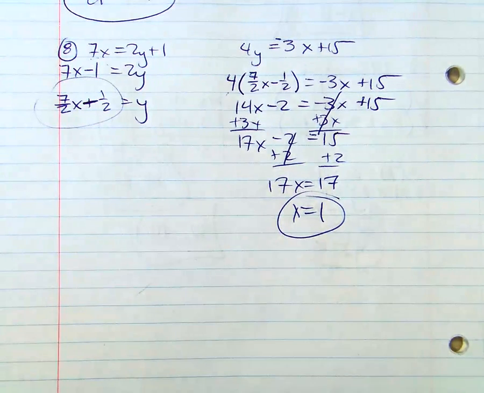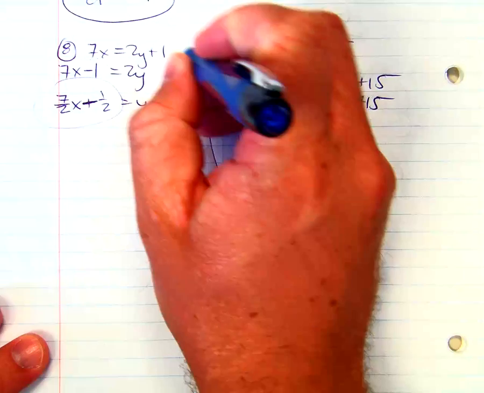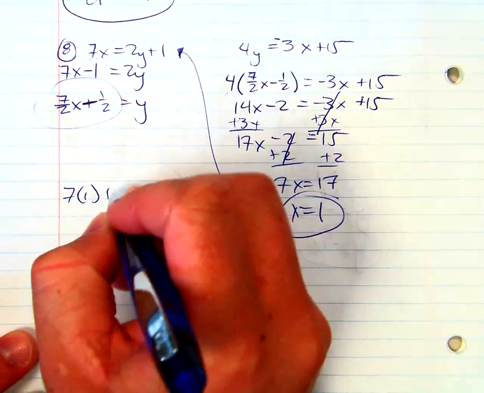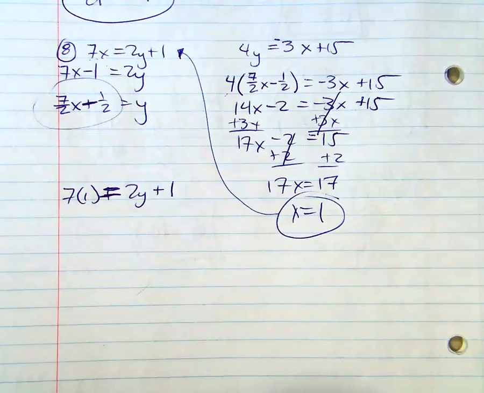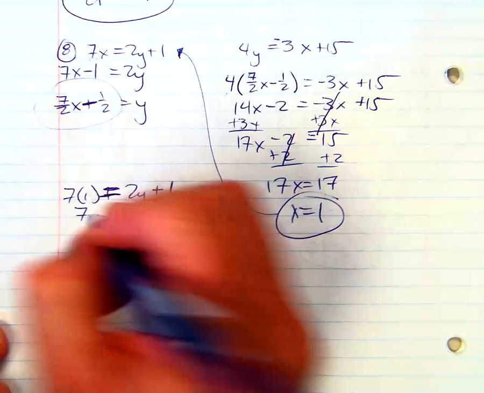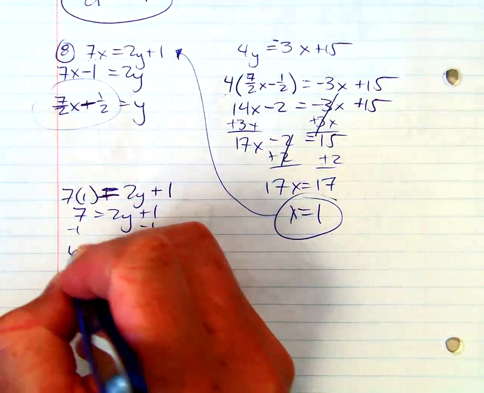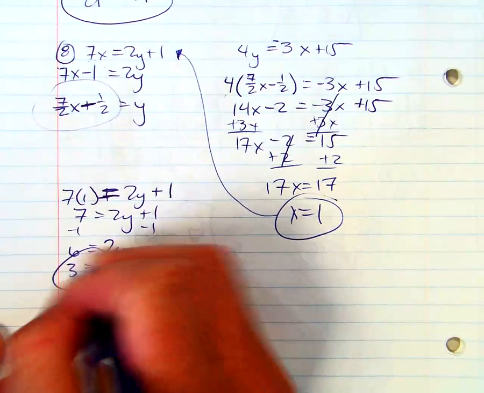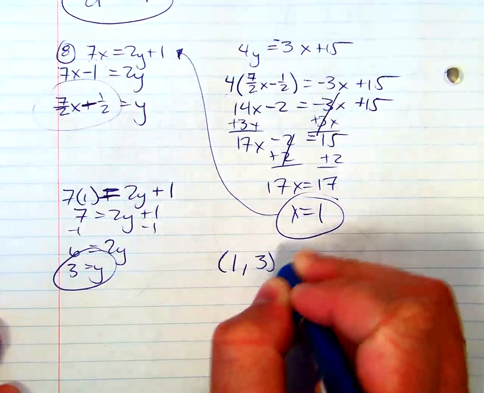Now that I know what x is, I can plug it into one of the original equations to find out what y is. So I'm going to plug it in up here. That would be 7 times 1 equals 2y plus 1. So 7 times 1 is 7. Subtract the 1. Divide by 2. Y is 3. X is 1, y is 3, so the final answer is x comma y, 1 comma 3.